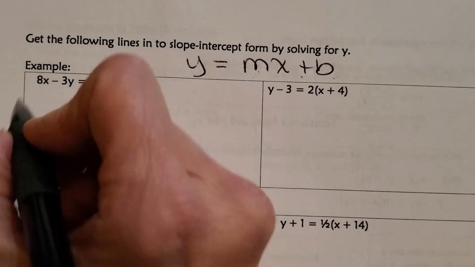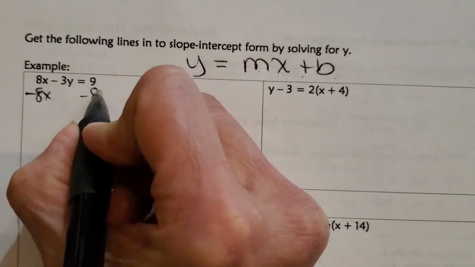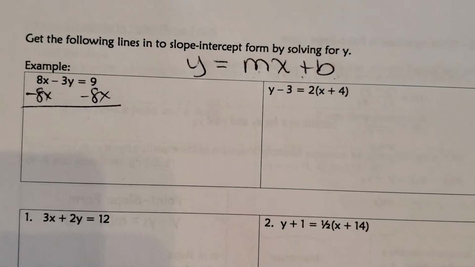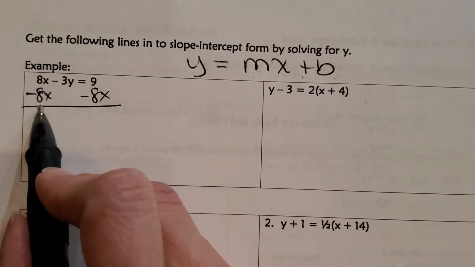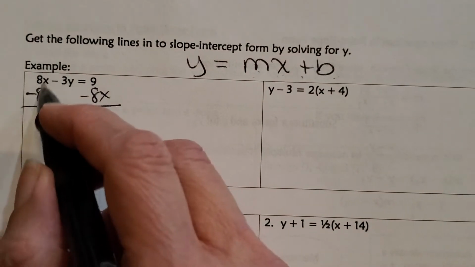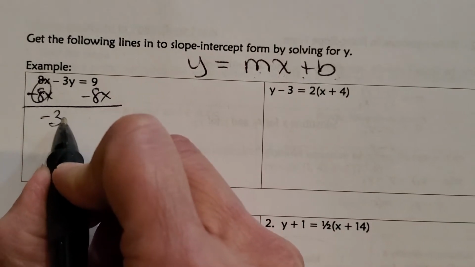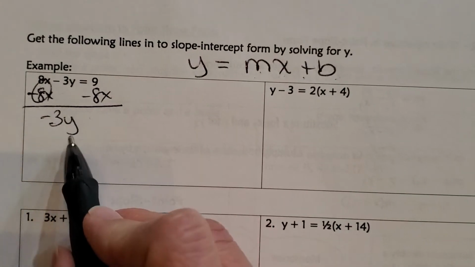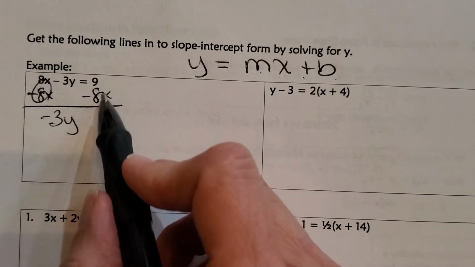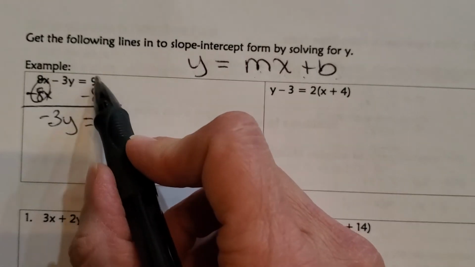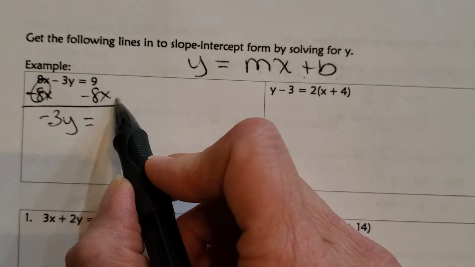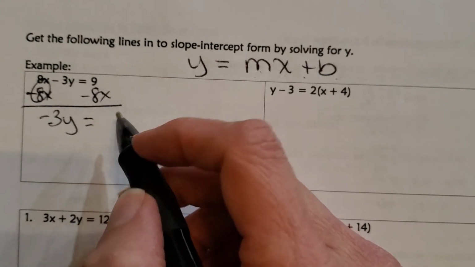If something's being added, we remove it by subtracting it. So we take it away from the left side by subtracting 8x, because 8x minus 8x is 0. And then we take it away from the right side. So I'm going to write down the -3y, because that's what's left over here. And then I'm going to pay attention to this. That's a 9. That's a -8x. Those aren't like terms, so I can't combine them.